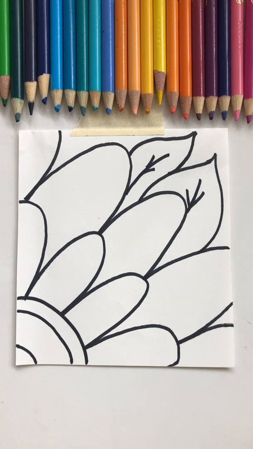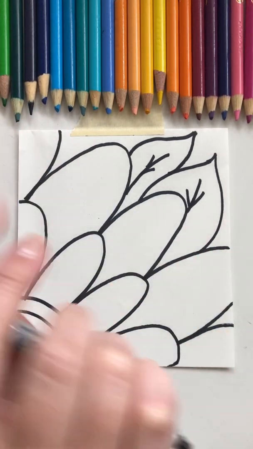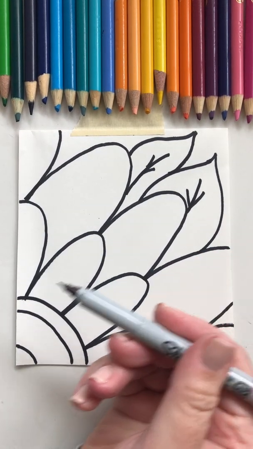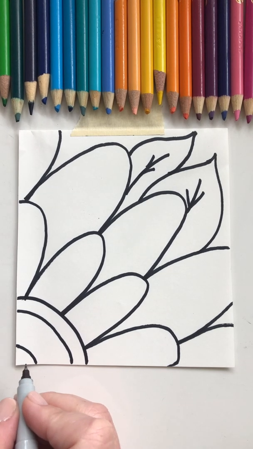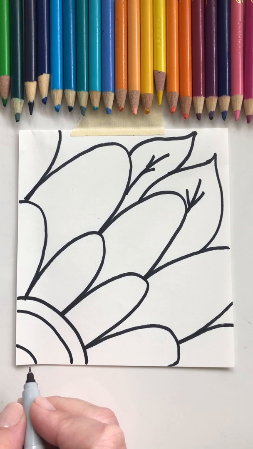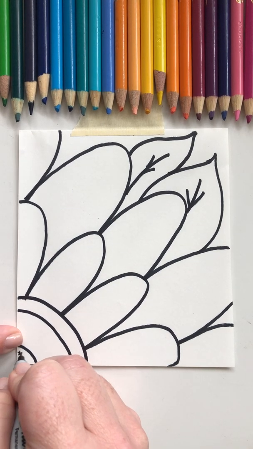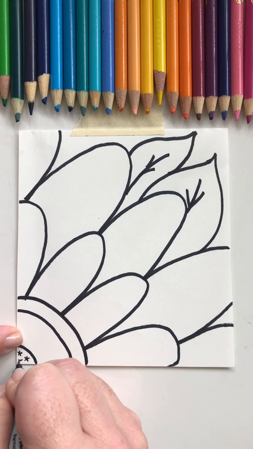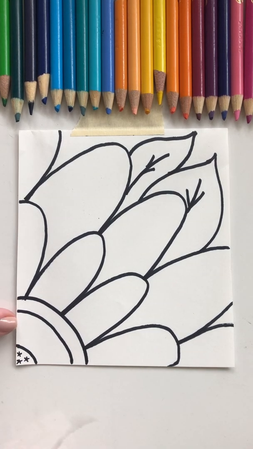Okay. So after you're done with your thick Sharpie, you're going to take a fine tip Sharpie like this, and you're going to go through, and in each section you're going to do a pattern. So I'm going to start here in the corner, and because it's such a teeny tiny space, I'm going to choose a teeny tiny pattern. So maybe just some stars. I'm just going to get a couple in there. And then I'm going to move on to the next section.